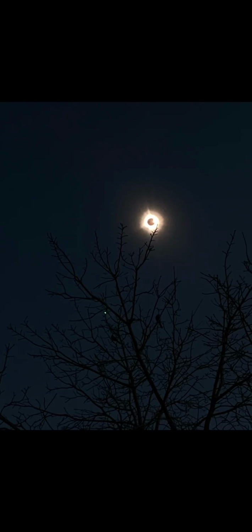The temperature will drop. When the sun is blocked out, the temperature drops noticeably. During the last total solar eclipse in the U.S. in 2017, the National Weather Service recorded that temperature dropped as much as 10 degrees Fahrenheit. In Carbondale, Illinois, for example, the temperature dropped from a peak of 90 degrees Fahrenheit just before totality to 84 degrees during totality.